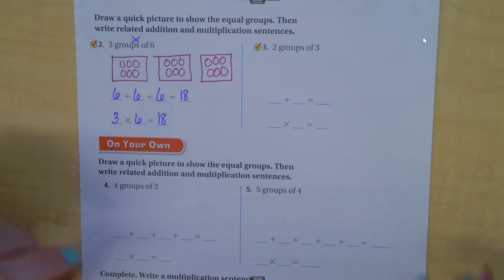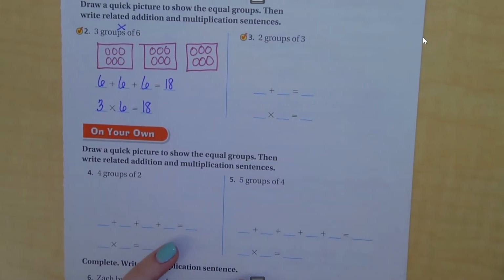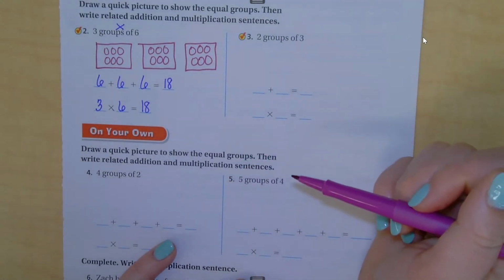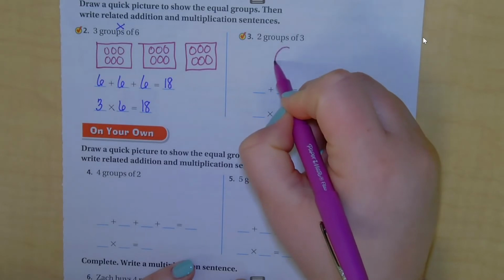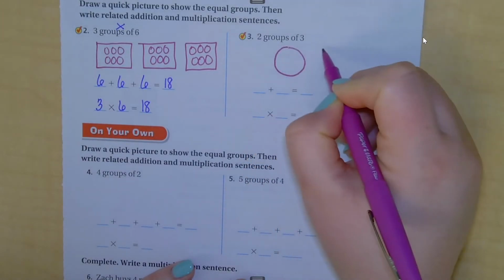So please work carefully. Look at number 3. 2 groups of 3. Okay, well, I have 2 groups, so I'm going to draw 2 groups. 1, 2.